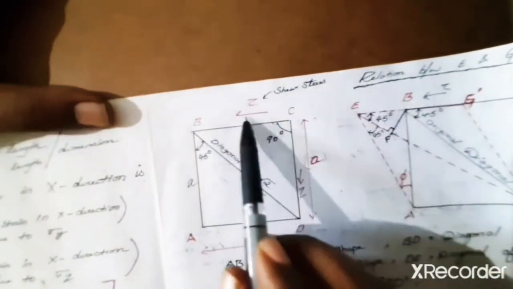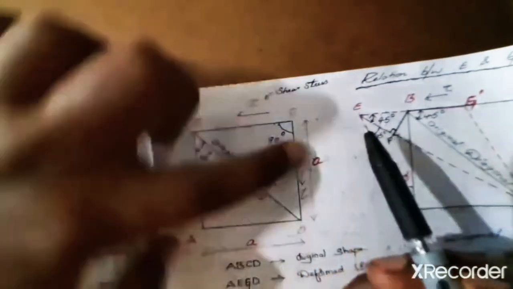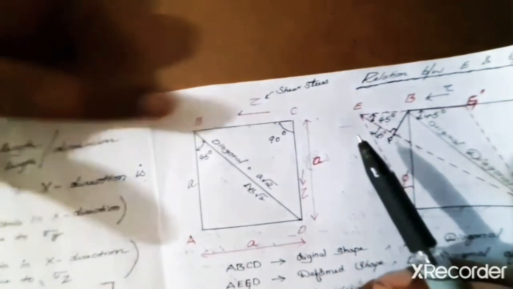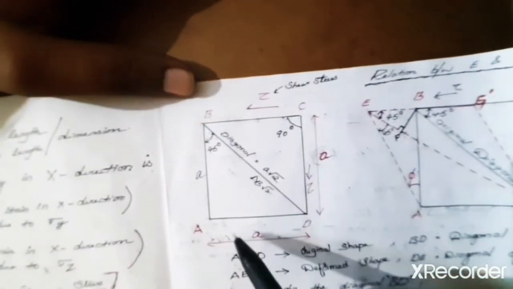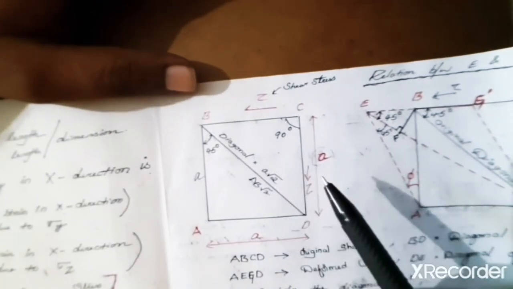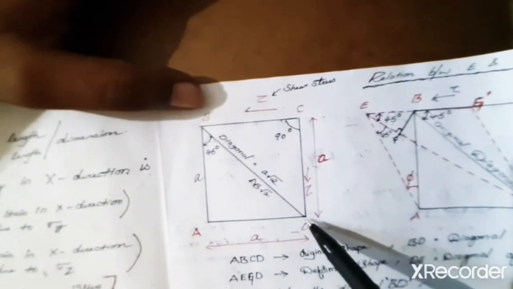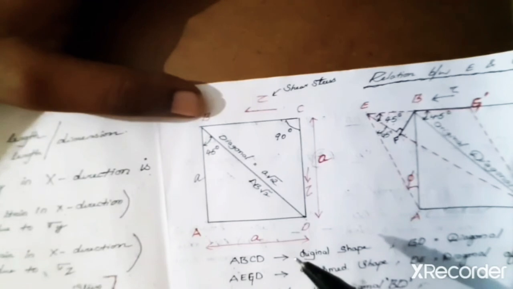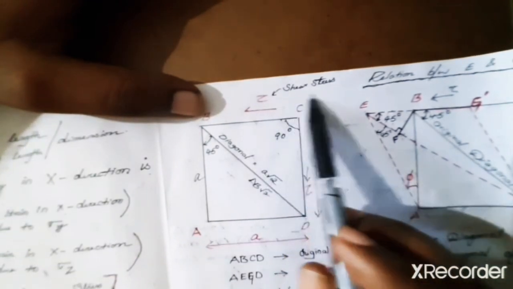Because of the shear stress acting over here, the body tends to bend in this direction, distort, deform in that direction. So now you can assume what is going to happen, right? The diagonal DB is going to experience tensile stress because of this shear stress.